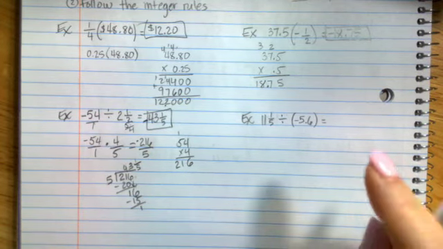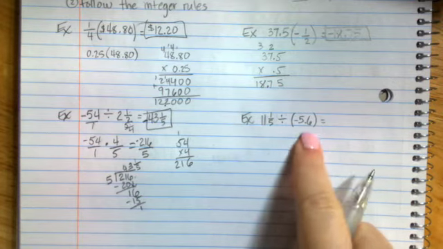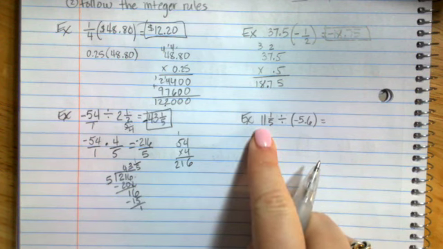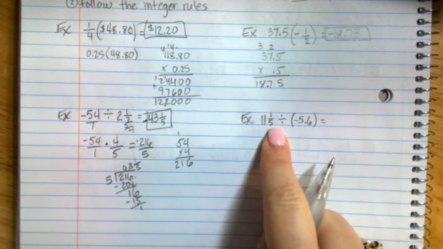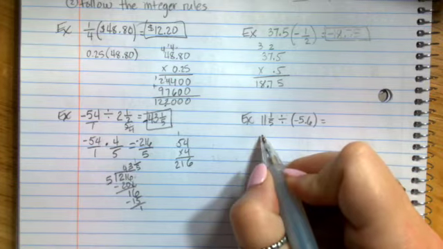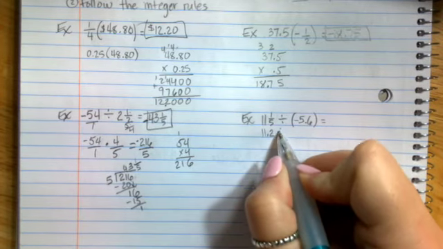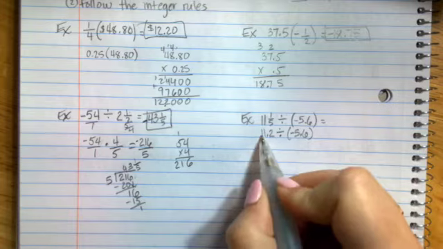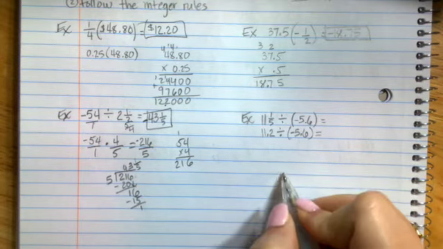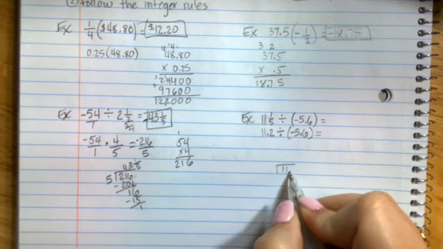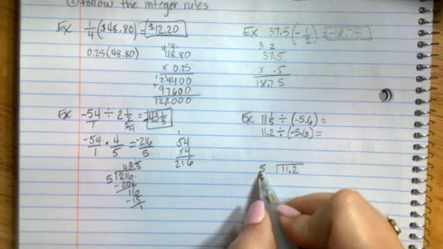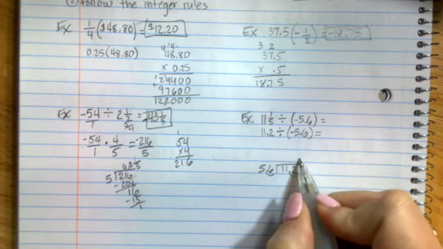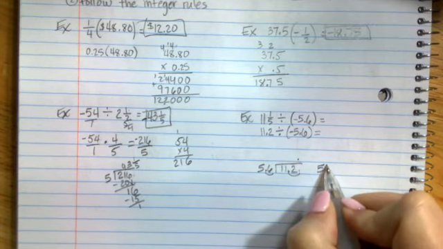This one you can change into either fraction or decimal. I think I'm going to change this into a decimal and work with it there. 1/5 is one of those benchmarks. You should know that that's 0.2. So this becomes 11.2 divided by negative 5.6. Since it's written in this form, this will go in the house, and this will stay outside. And I will move that decimal over once. Same position here. Move it straight up. Rewrite it if you need to.